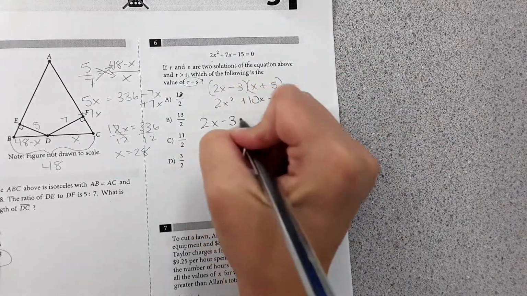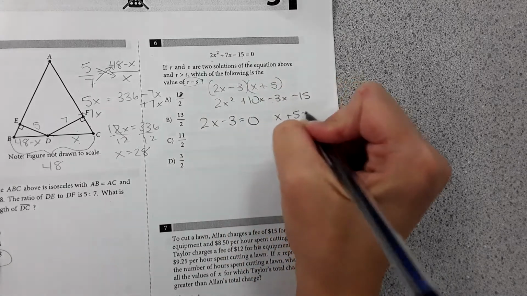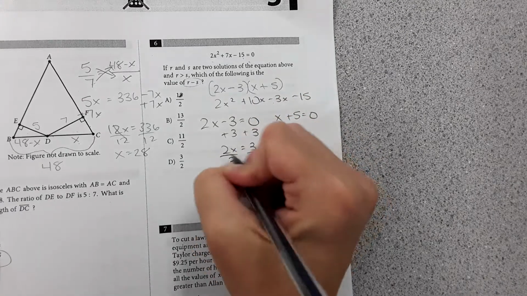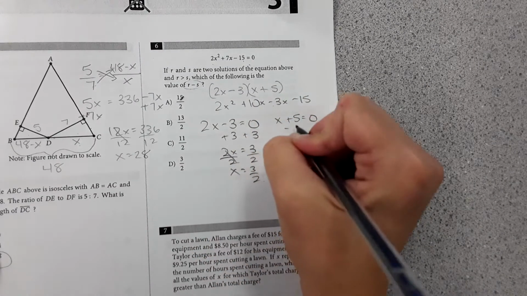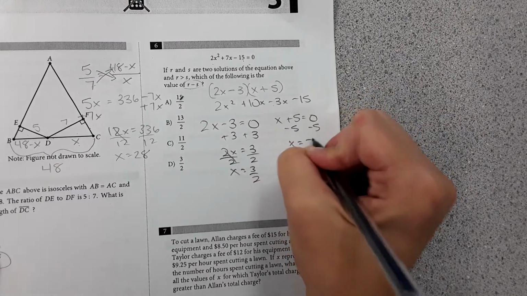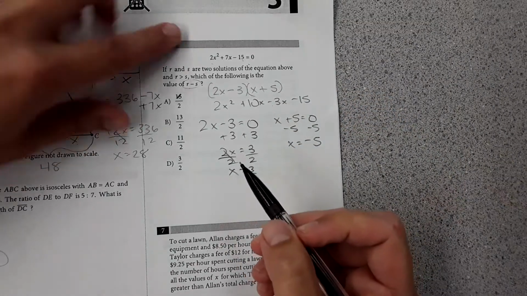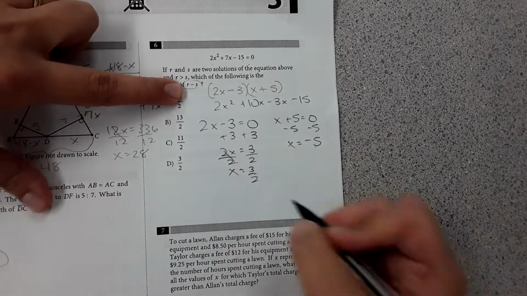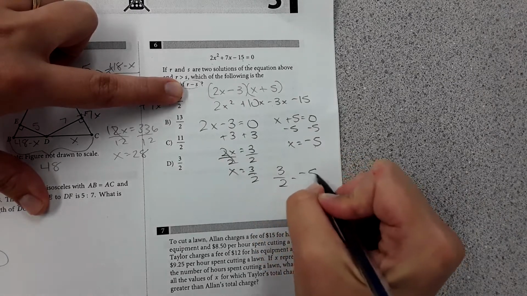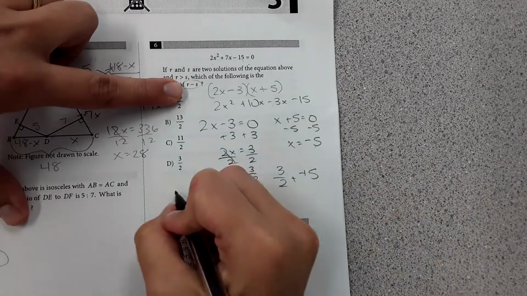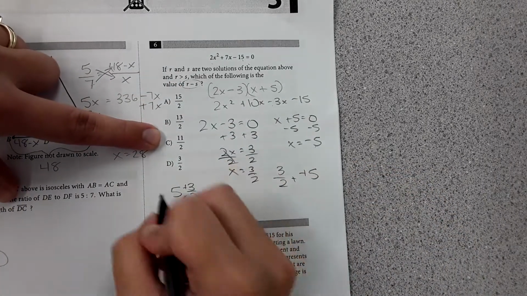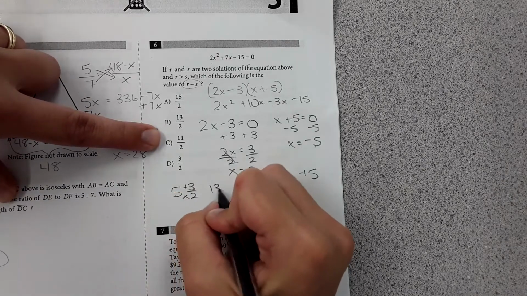So at this point, I can set each of these equal to 0 and solve. Okay, now it says r is greater than s, so this must be r and this must be s, and we need to subtract those. So 3 halves minus negative 5. Subtracting a negative becomes adding 5 and 3 halves. All of our solutions are in improper fractions, so we're going to change this into that format. 2 times 5 is 10, plus 3, we get 13 over 2, so it would be B.